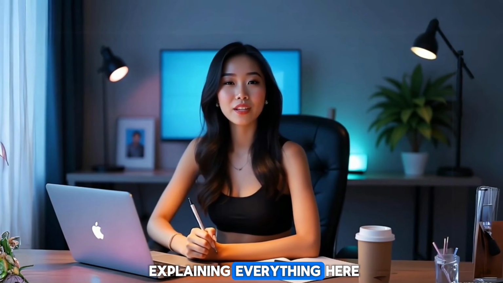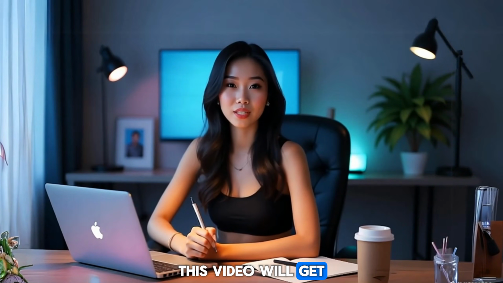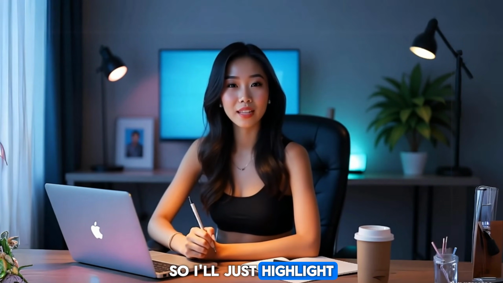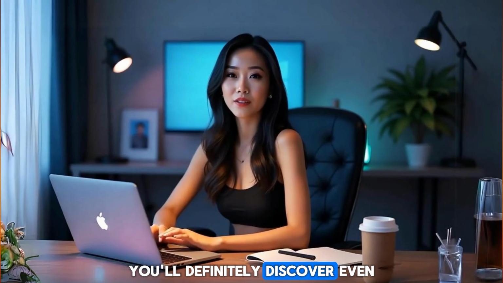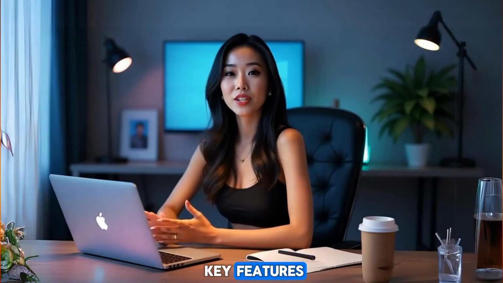Now let's talk about what this tool actually offers. Honestly, it has so many features that if I start explaining everything here, this video will get super long. So I'll just highlight the main features that I personally found really amazing. But once you start using the tool yourself, you'll definitely discover even more cool stuff.